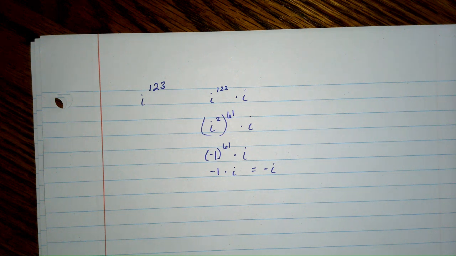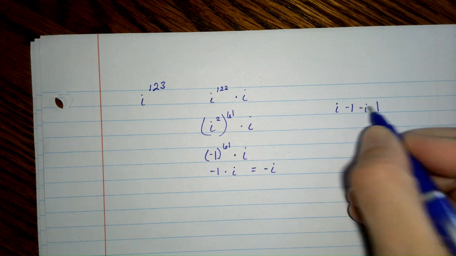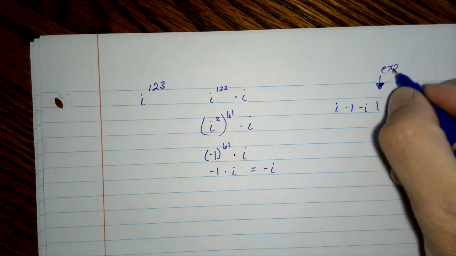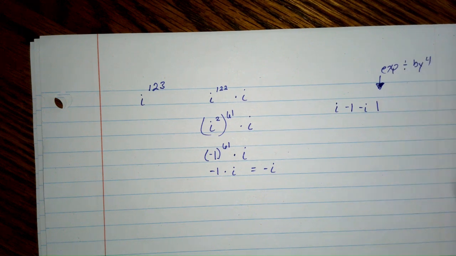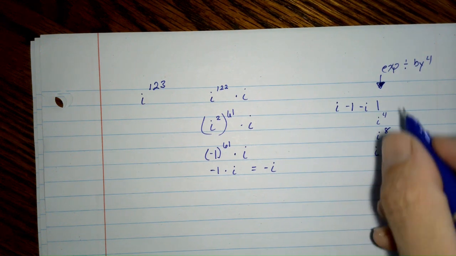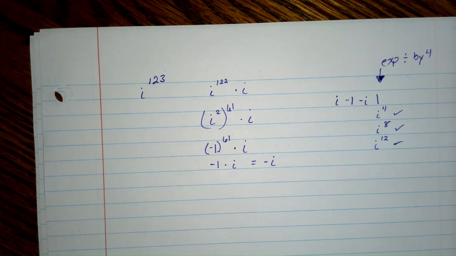You could sit there and count. Evens are going to be 1 or -1. And sometimes it helps to think of them in quantities of 4. So anything that's divisible by 4 would be in that last column. So this column would be exponents divisible by 4, like i to the 4th, i to the 8th, i to the 12th. All of these three all equal 1. So if that helps, that's great.